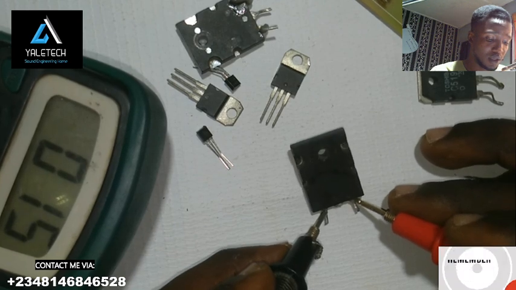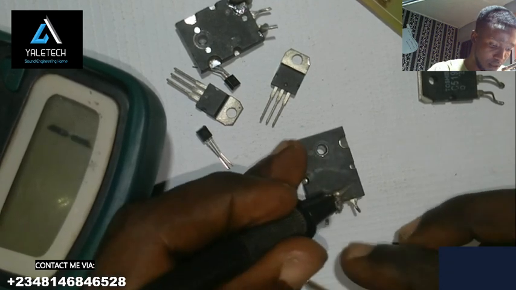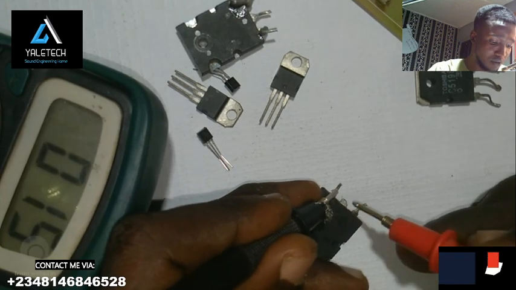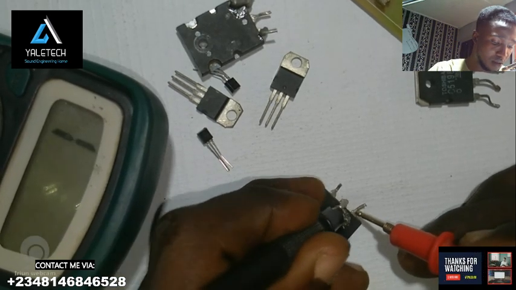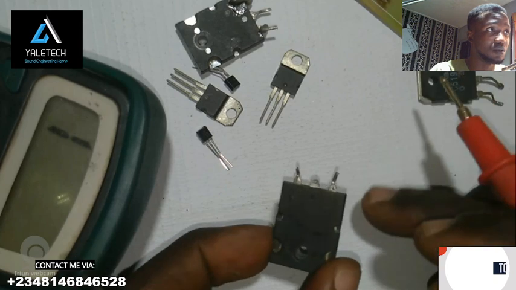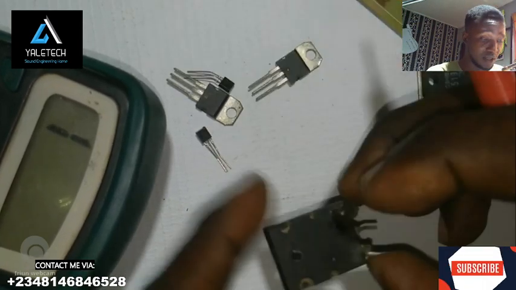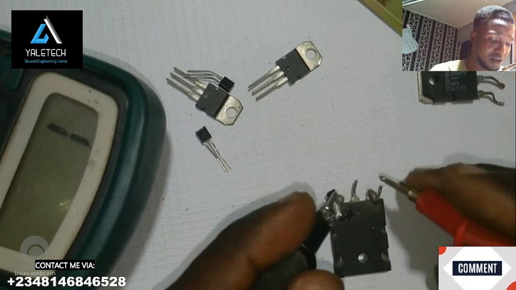See, it's reading. Let's invert. It's reading also. This reading. So this transistor is bad. You don't need to trouble yourself, change it. I guess that is why I changed it. Then you can see that they are not new.